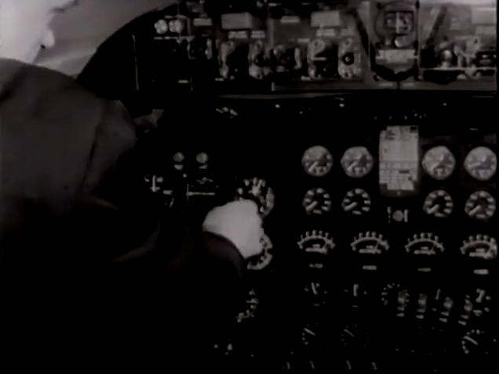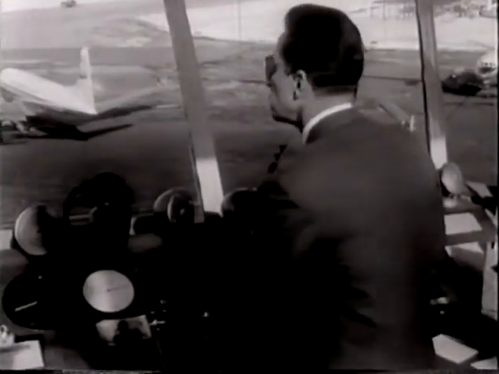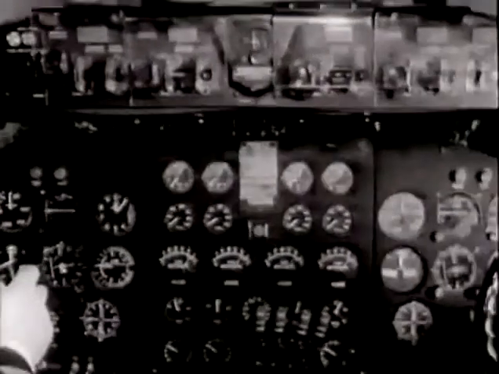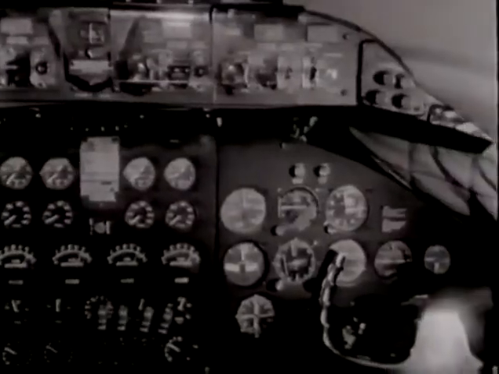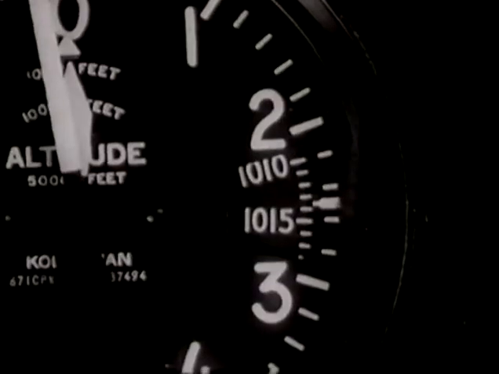The current pressure reading is set on the altimeter subscale. If the aircraft is equipped with 2 altimeters, the second one will be used to indicate flight levels. The pressure subscale on this altimeter will be set to read 1013.2 millibars.